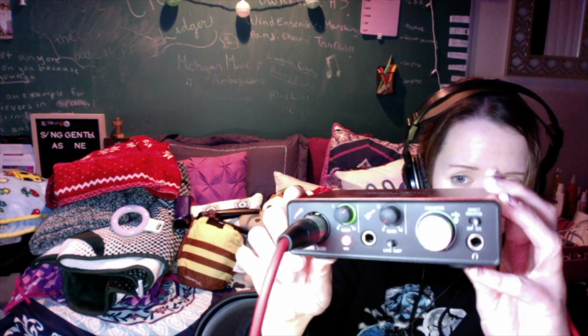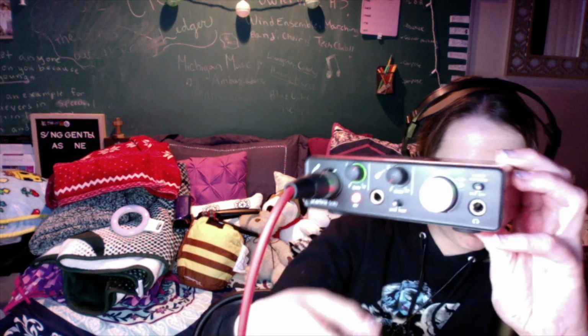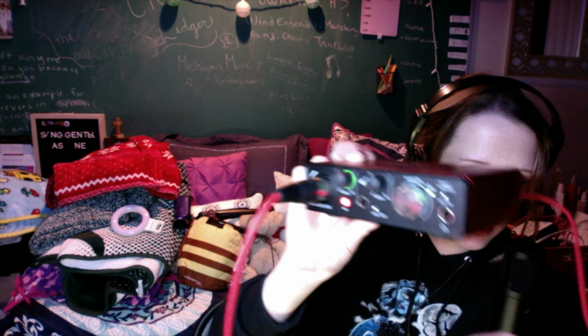So fun fact, if I hold this up, I am using the Scarlett Solo Focusrite DI. If I hold it up, you see it's got the input for a microphone, input for instrument, and then the master controls over here.